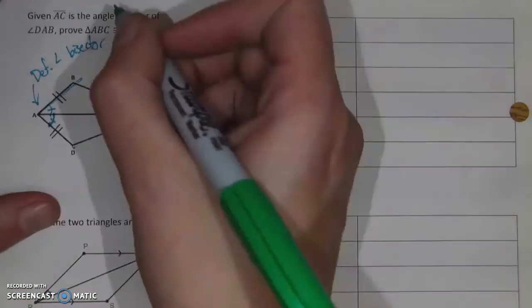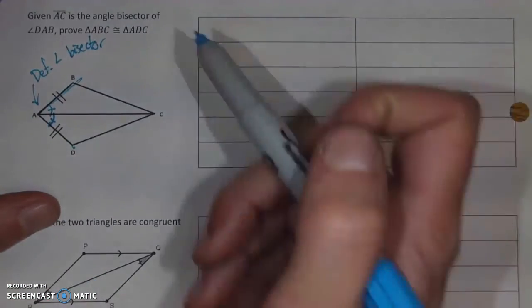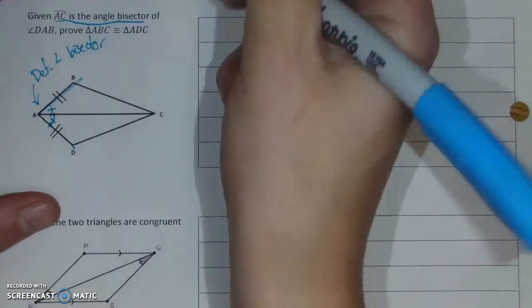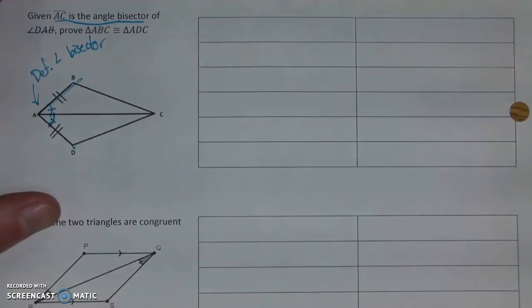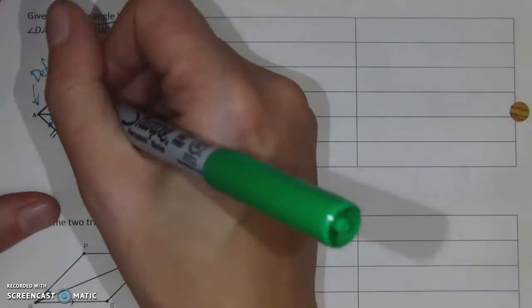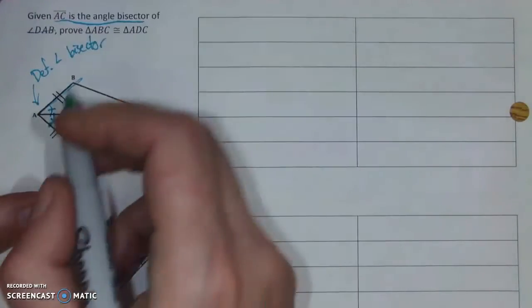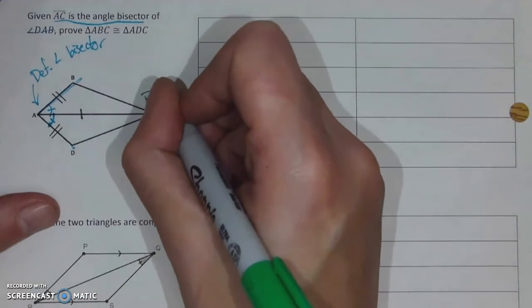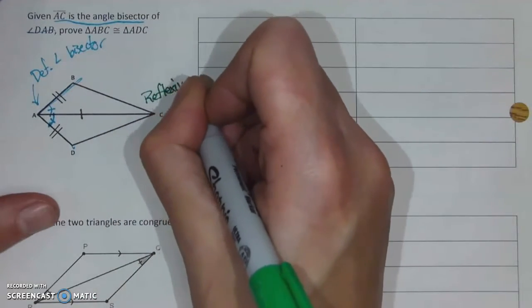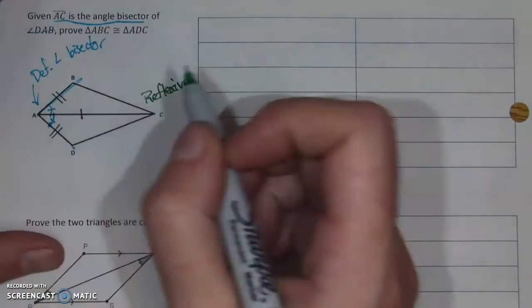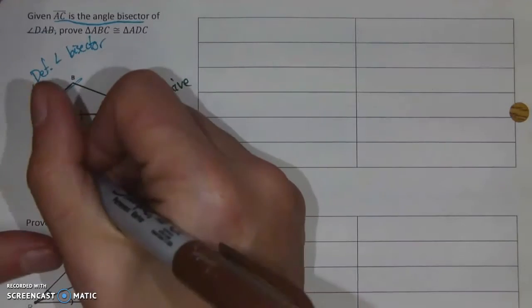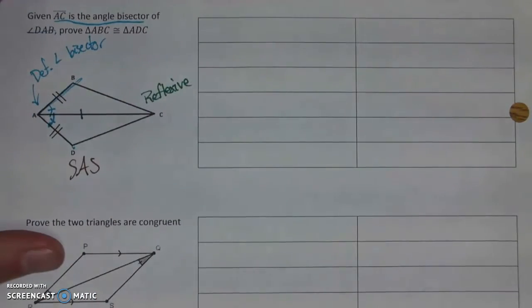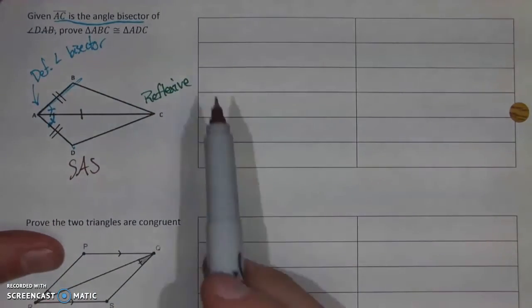If I look at my picture here, I have used up my givens, but I do know that this has a shared side, right? AC is going to be congruent to itself according to the reflexive property. So that means right here I have side, angle, side. And that's enough to prove that triangles are congruent. So I'm going to go ahead and start my proof.